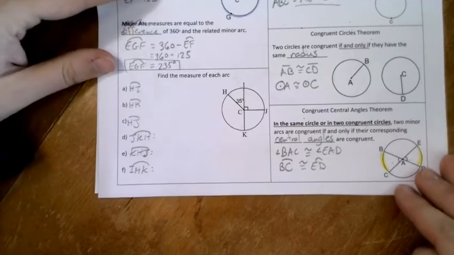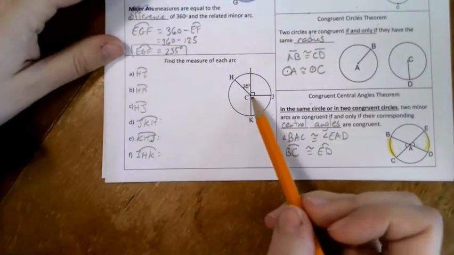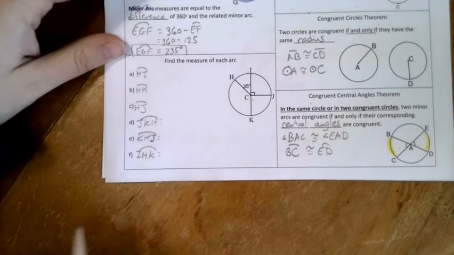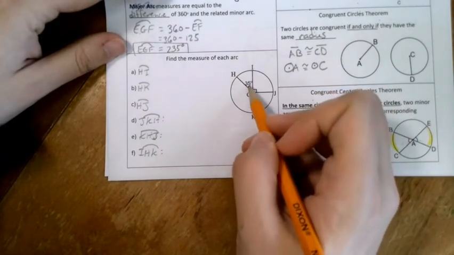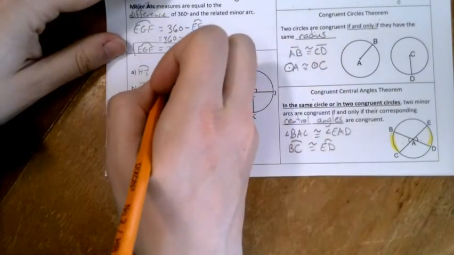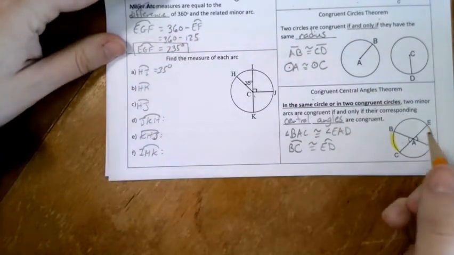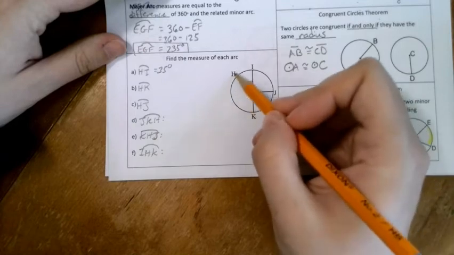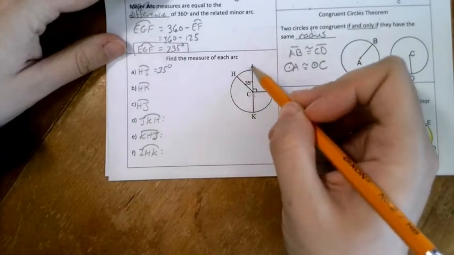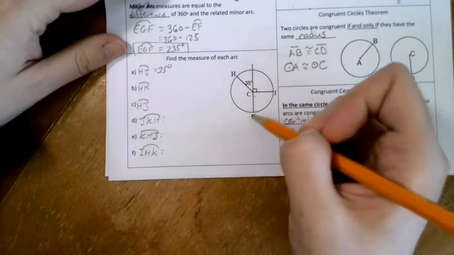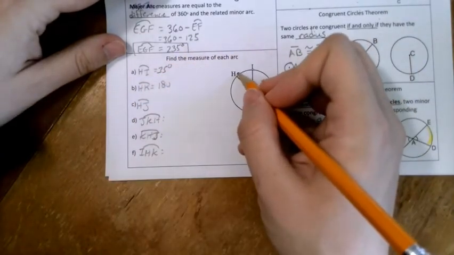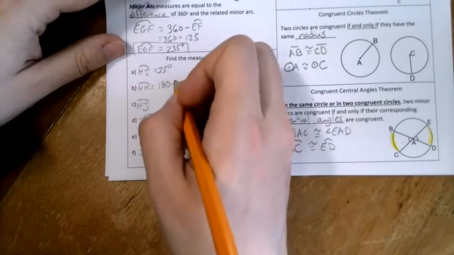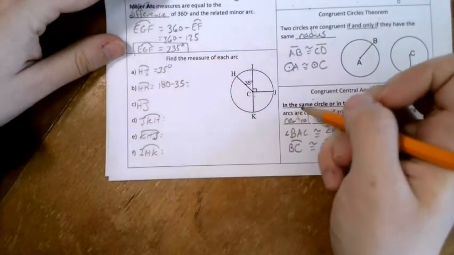So let's take a minute and let's actually find some arc measures in our circle C here. So the first one we want to find is HI. Well, it's going to be congruent to its central angle, which is 35 degrees. Next one we want to find says HK. Well, we know that IHK is 180. And then if we subtract 35 from IHK, we should get just HK.